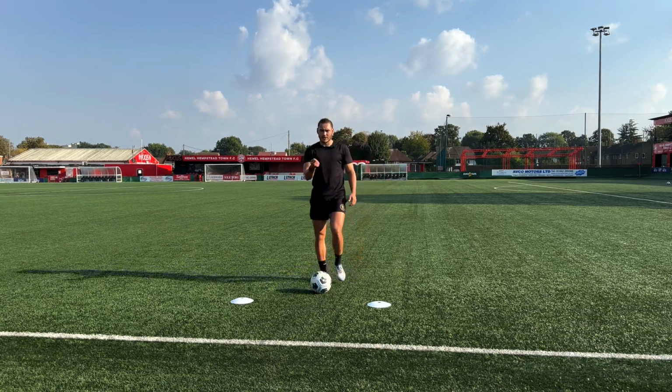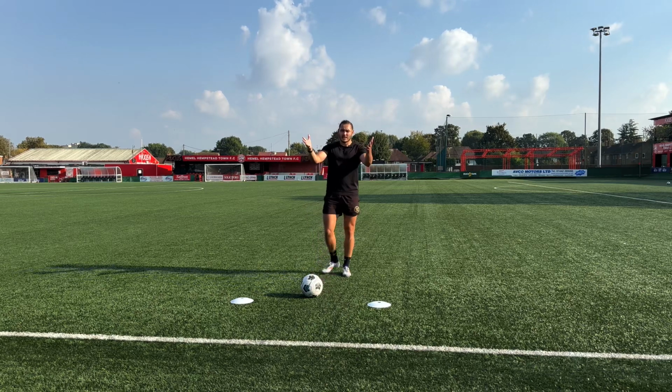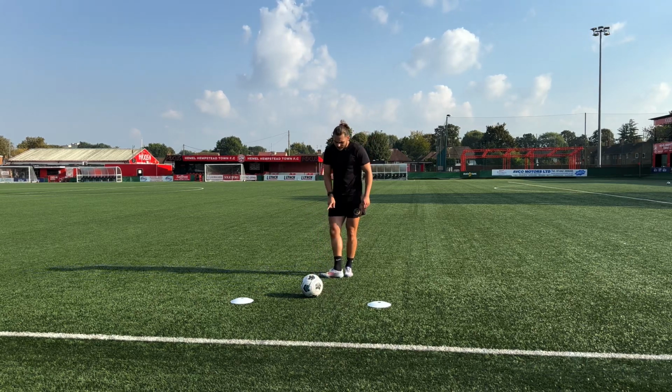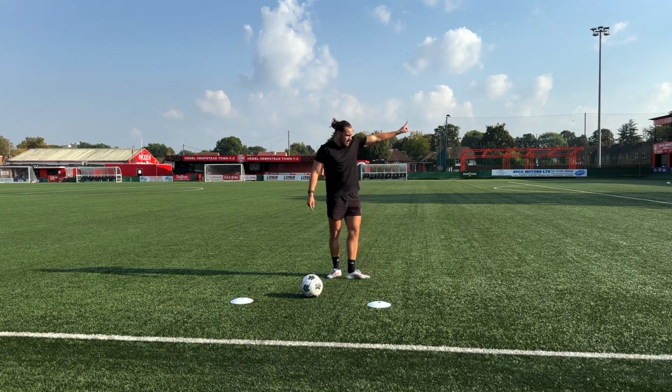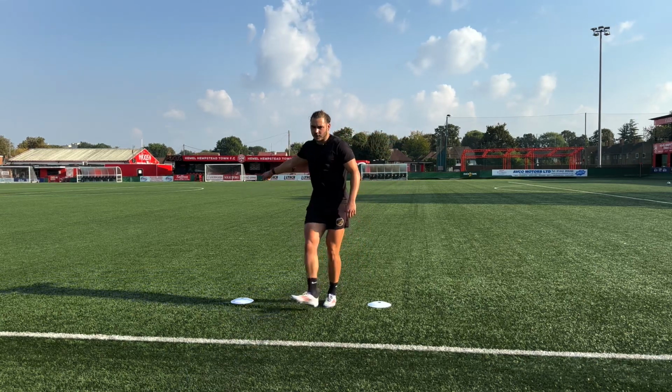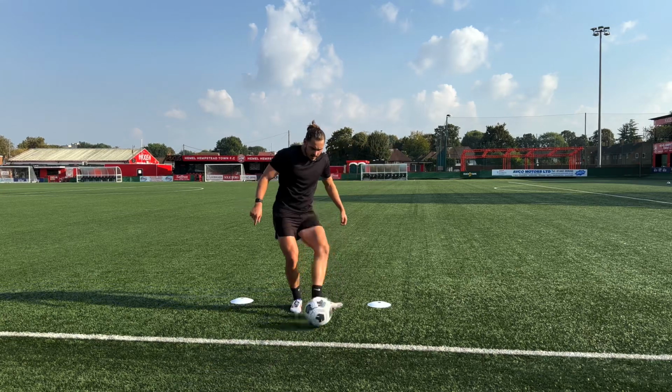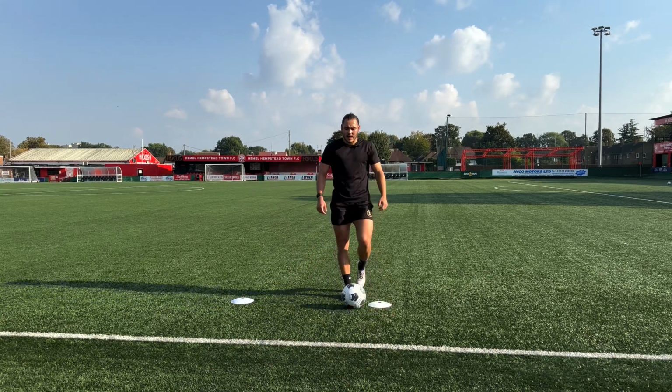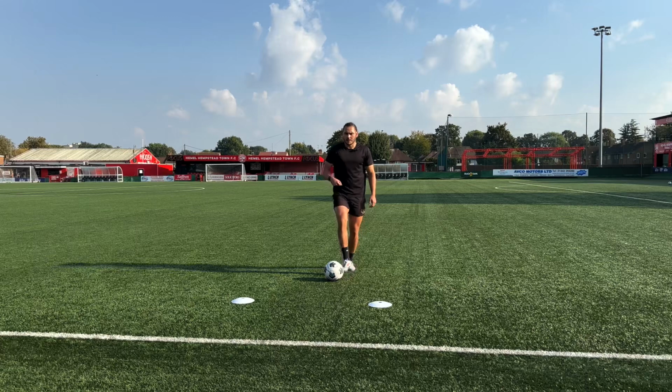So first of all, if you're struggling finding the inside of your foot, get yourself in front of a wall and try and concentrate on getting your toes facing outwards. So our toes facing outwards is really important. So as the ball goes in, toes out, inside the foot. Toes out, inside the foot. This is going to get us to be really, really accurate with our passes.